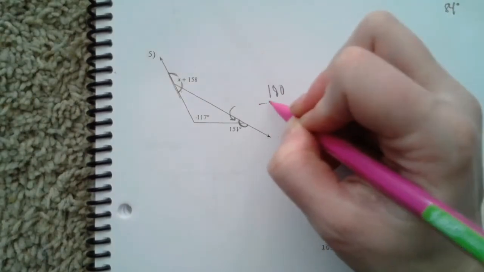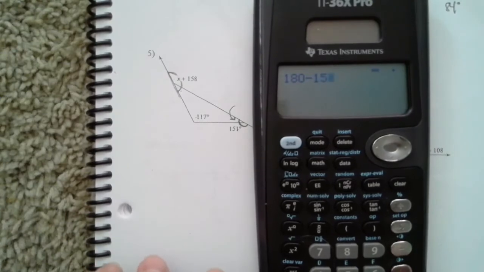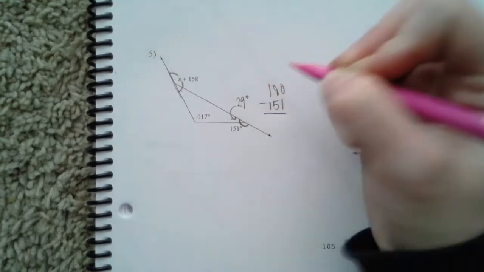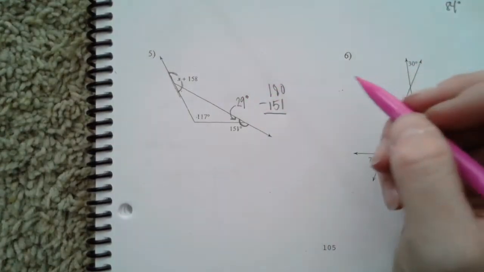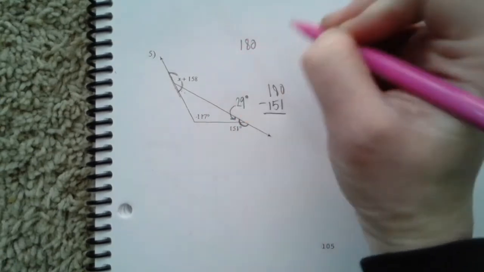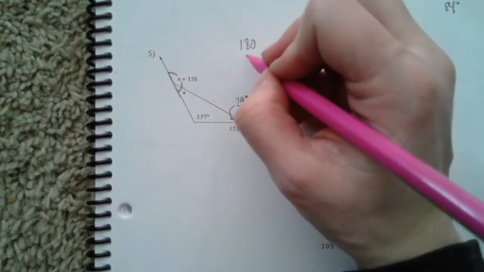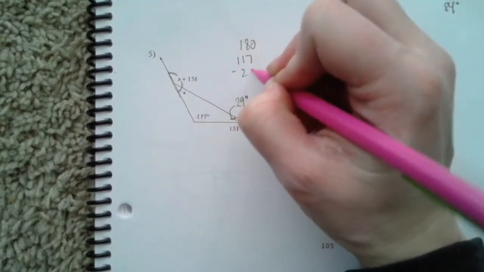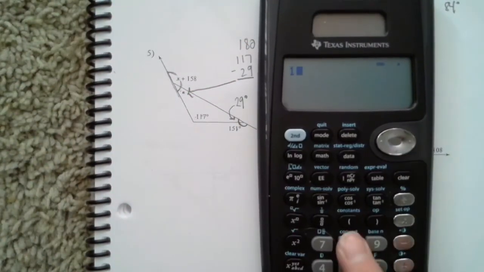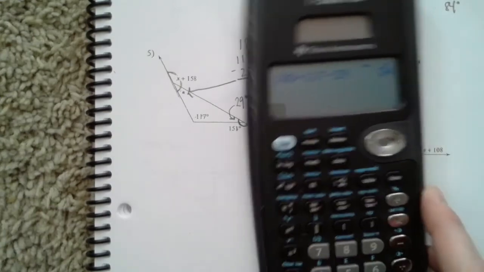So 180 minus 151 is 29. That means this guy right here is 29 degrees. And again, I know there are 180 degrees in a triangle, so all three angles add up to 180. If I take away this angle and this angle, I can get this guy right here. So 180 minus 117 minus 29 is 34 degrees.